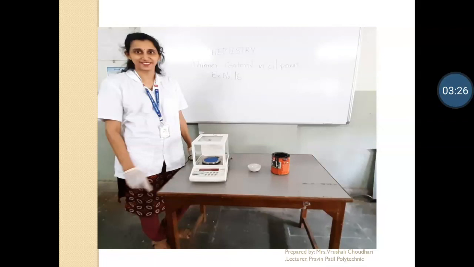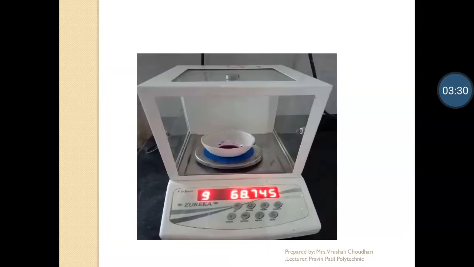We require the oil paint, the crucible, and the electronic balance. Here I have taken a sample and I am going to note down the reading, the weight of paint plus crucible, in an observation table. This is the electronic balance. The white color dish is called a silica crucible or porcelain dish. In that we are going to add the paint.